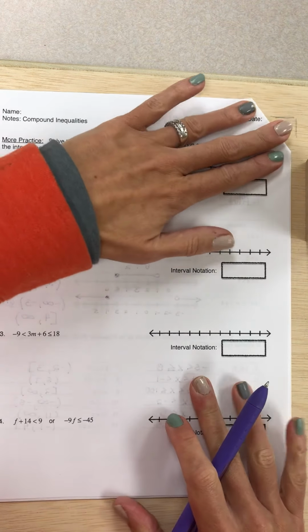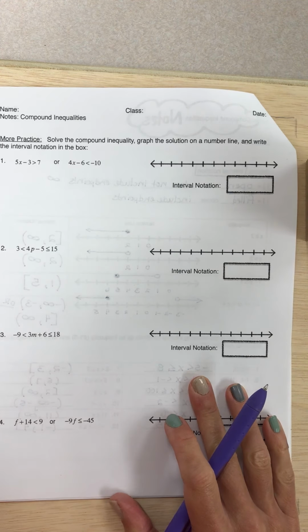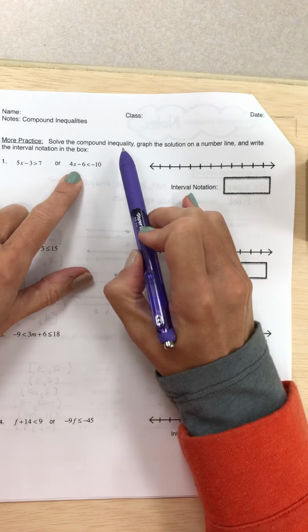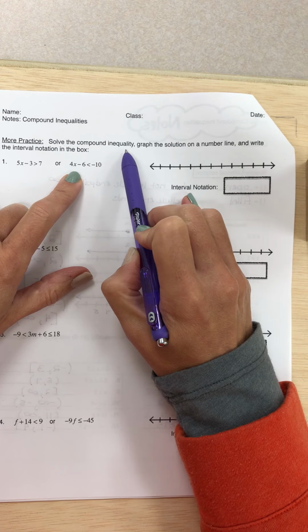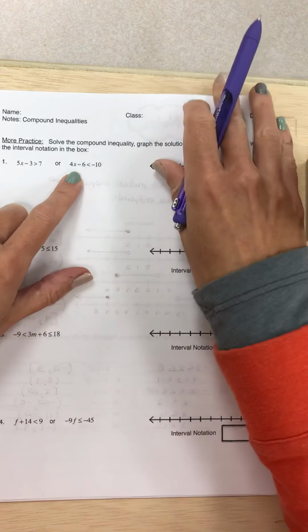All right, let's go ahead and do a couple example problems. I'm going to do an example for number 1, and then you're going to do 2, 3, and 4. We want to solve the compound inequality. We want to graph it on the number line, and we want to write the interval notation.